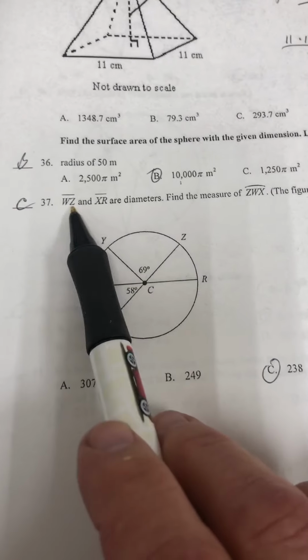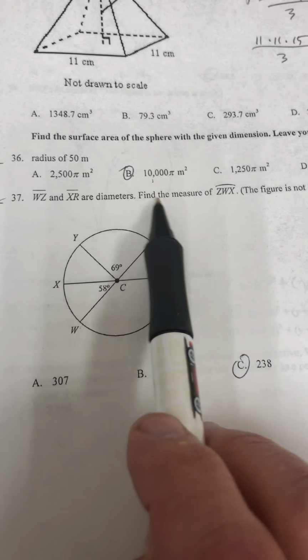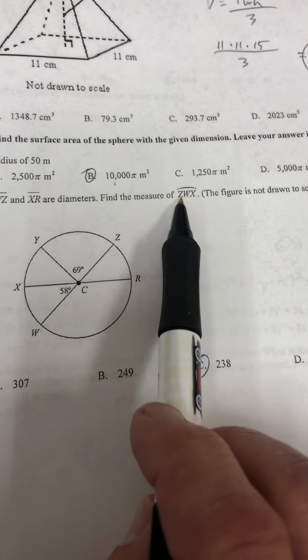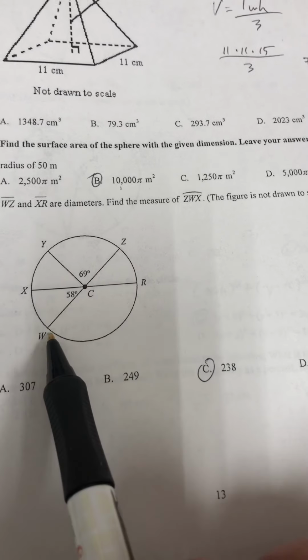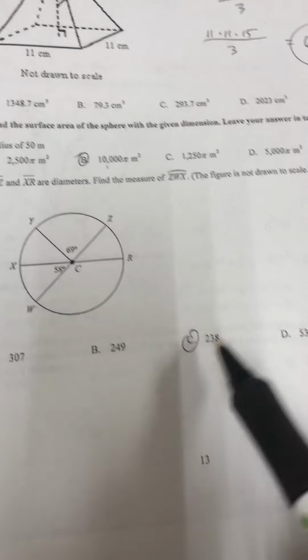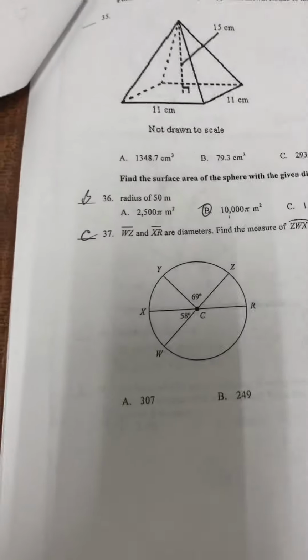Number 37, WZ and XR are diameters. Find the measure of ZWX. So ZWX, so ZW would be 180 plus 58, you get 238.